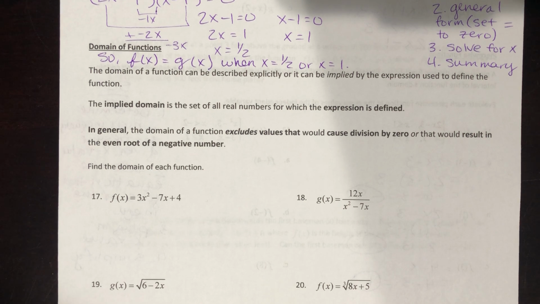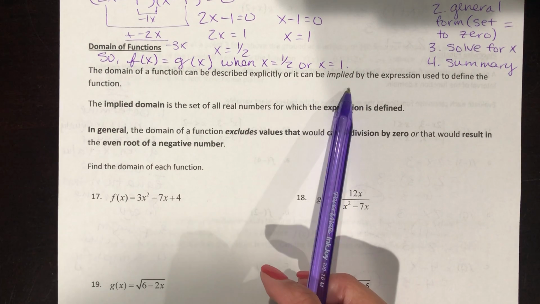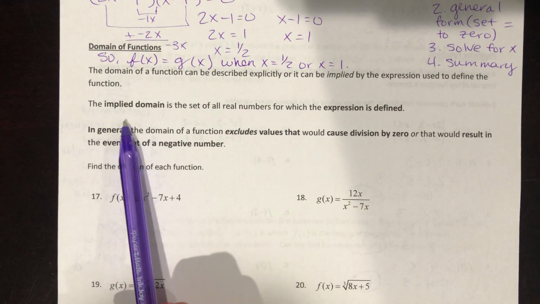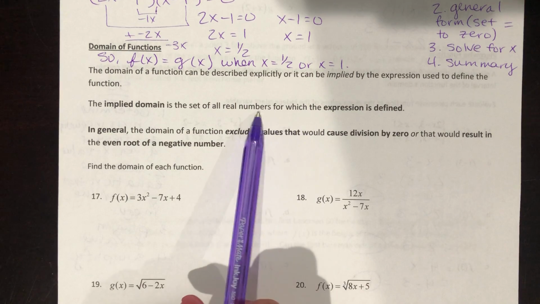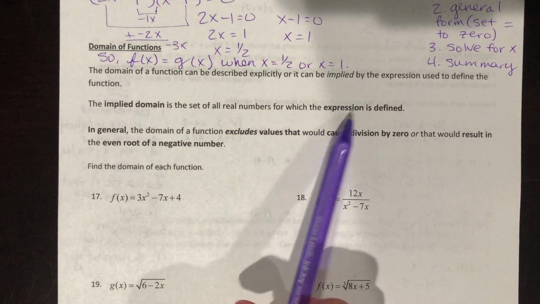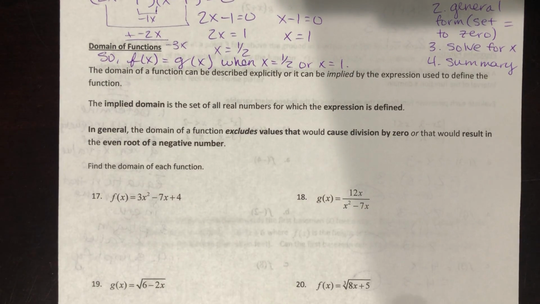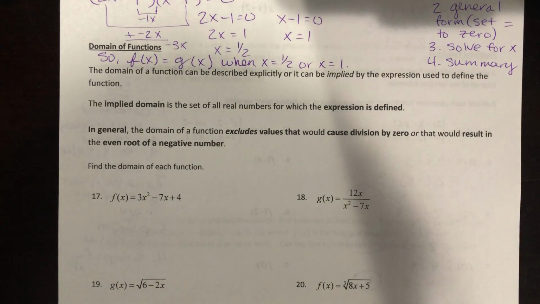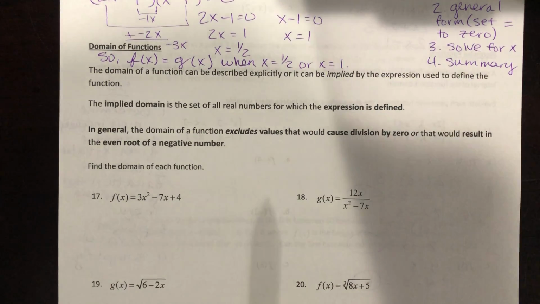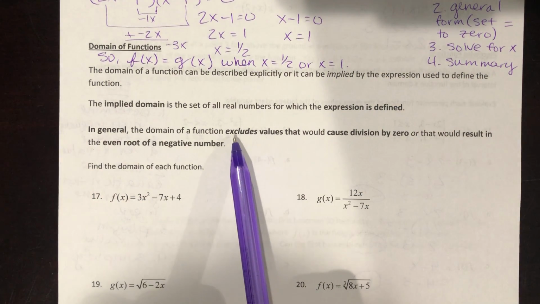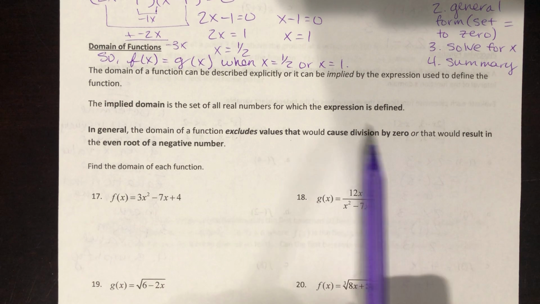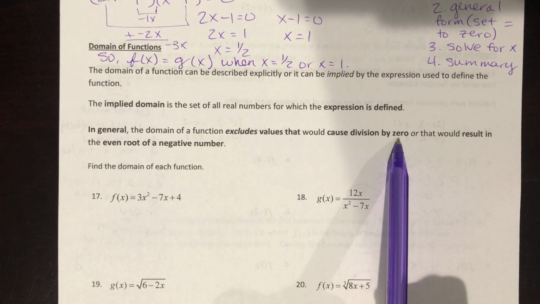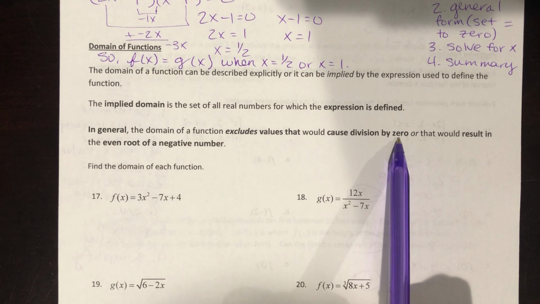Domain can be described either explicitly or implicitly. An implied domain is a set of all real numbers for which the expression is defined. So it would be all real numbers except for two exceptions here. You have to exclude values that would cause division by zero, because division by zero makes it undefined. Not allowed to do that.